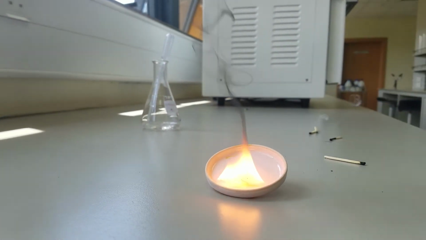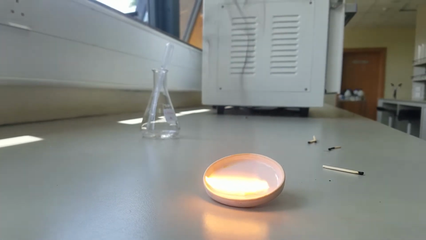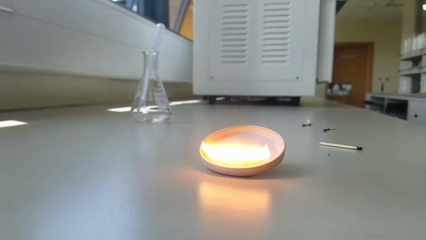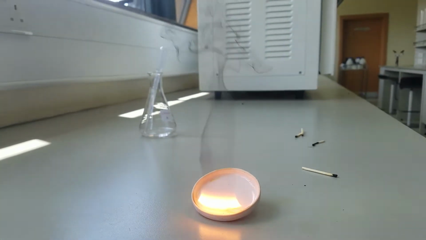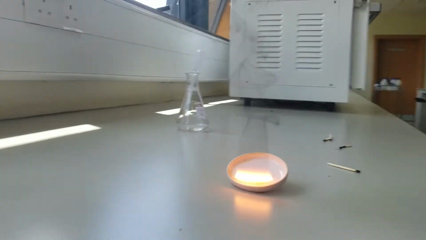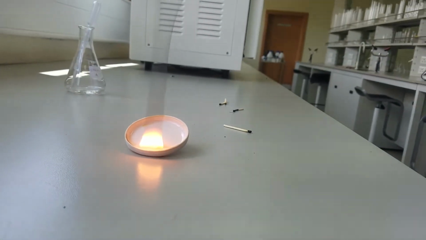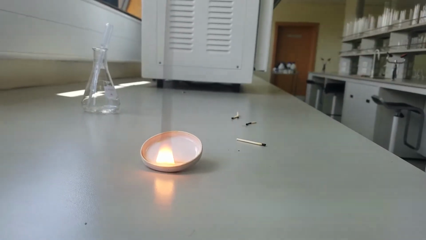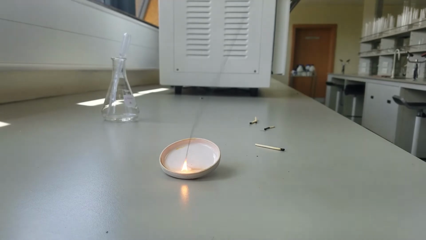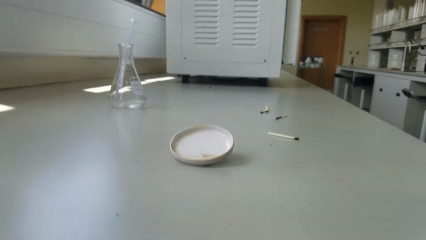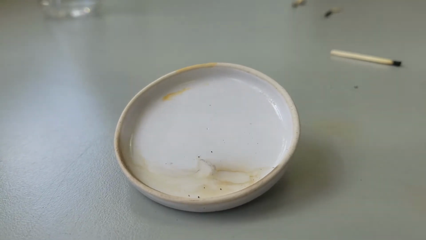Okay. Observe the soot. It relates to one of those hydrocarbons, if I'm not wrong. Good. There we go. So you can even see it.